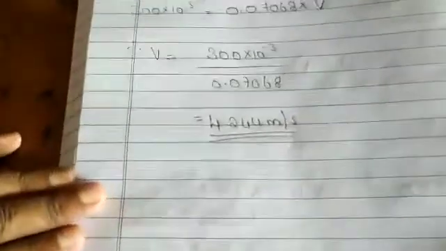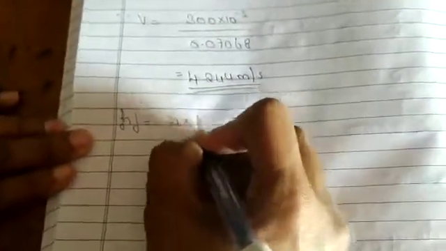Now I need to calculate HF is equal to 4F dash into L into V square divided by 2 into G into D. For this I need to calculate F dash first.